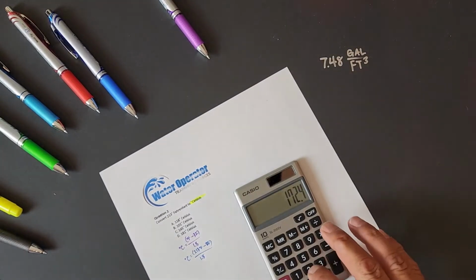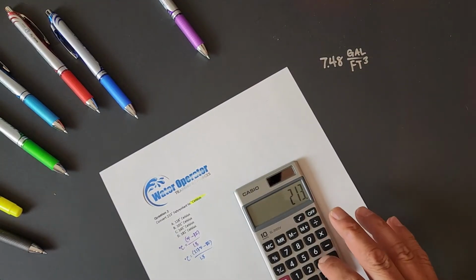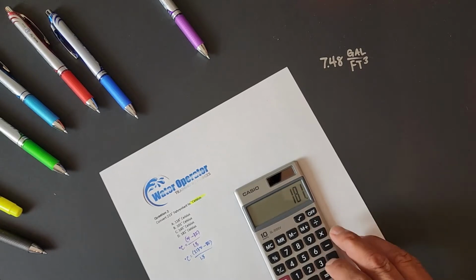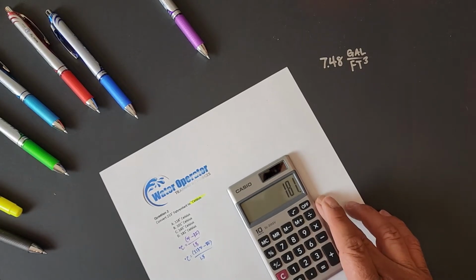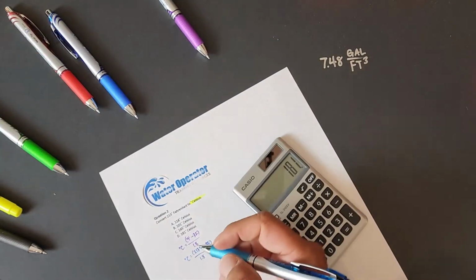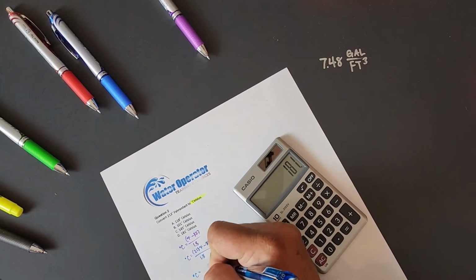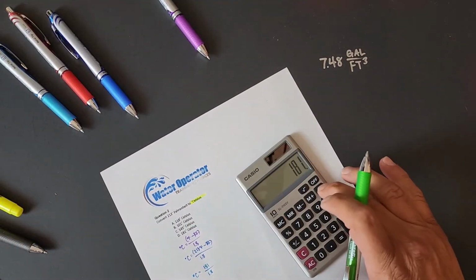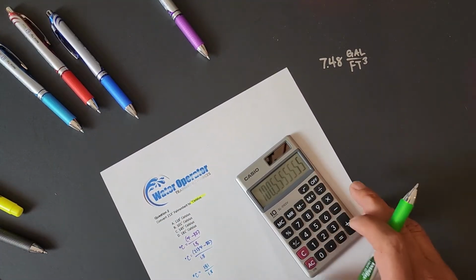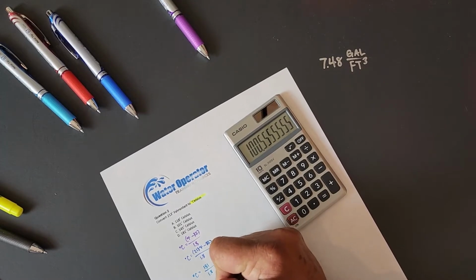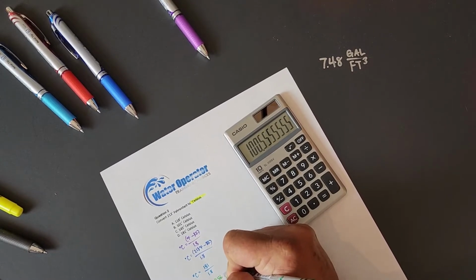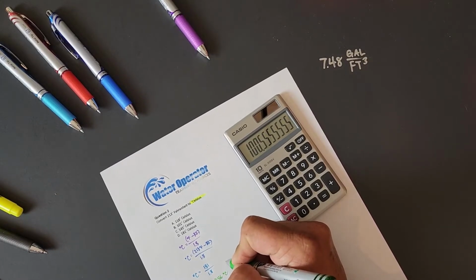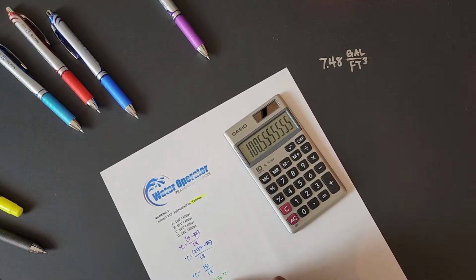Let's do the math. 213 minus 32 equals 181. Degrees Celsius equals 181 divided by 1.8. Divide that by 1.8 and we get 100.56 degrees Celsius. If we round that up, we'll have 101 degrees Celsius. The answer is B.